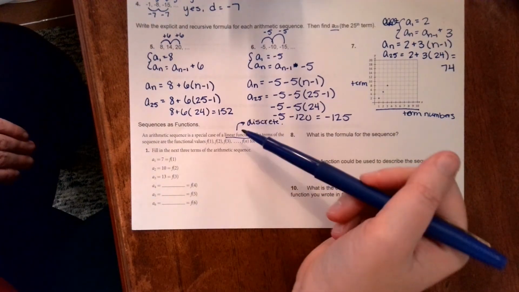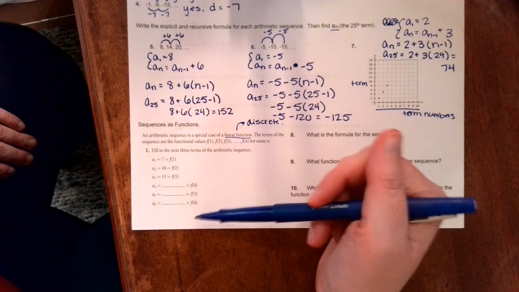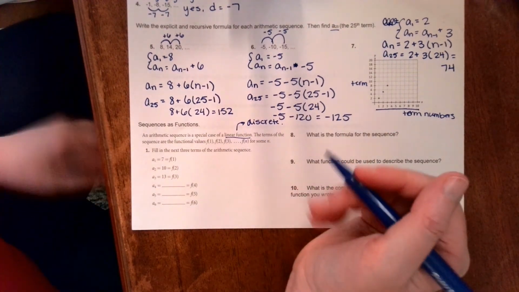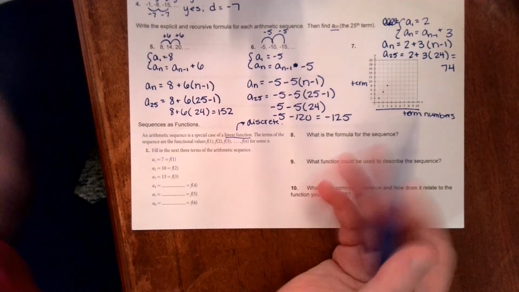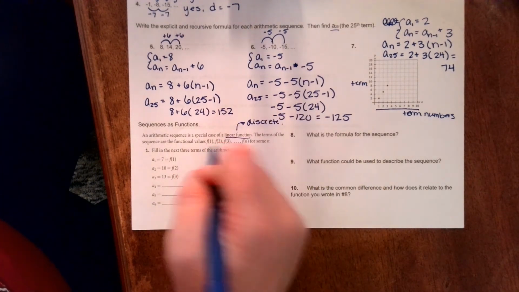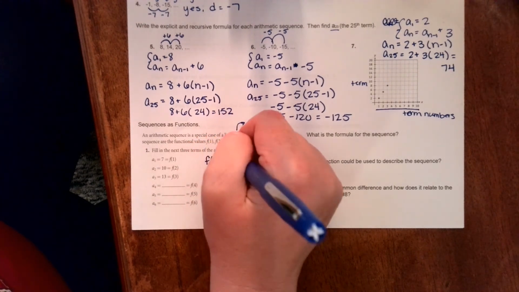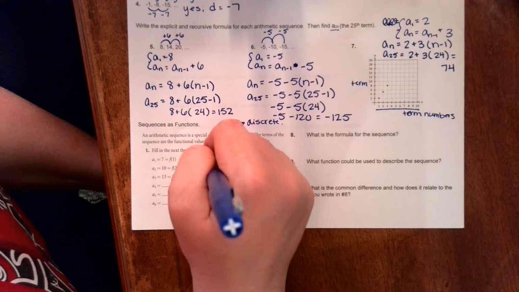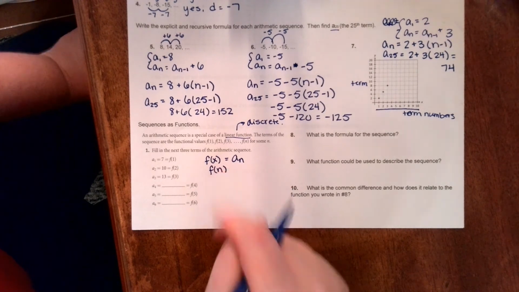Okay, so let's move on to this. I don't know if you remember, this is directly from a lesson in the Springboard text. If you're in my class, we had a packet with this question. And it asks you, since this can be considered a linear function, we can use function notation. We can do f of x instead of a sub n. It's the same thing. You could also do f of n, since we're talking about terms and term numbers. So we'll use f of n.